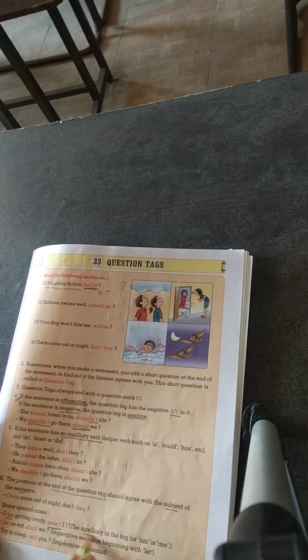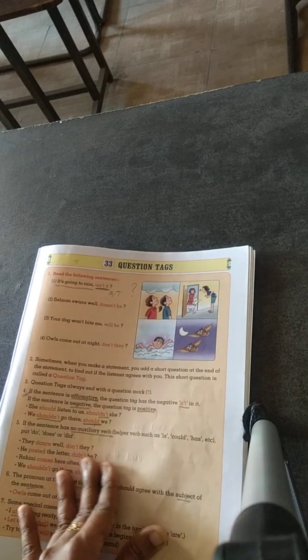And in some cases, I am getting ready, aren't I? That means the auxiliary in the tag for am is are. Here the word am is taken as aren't, that is the auxiliary tag. Clear? In this way only. The imperative sentence also, which begins with let, goes with shall in the tag, and in the imperative command also.